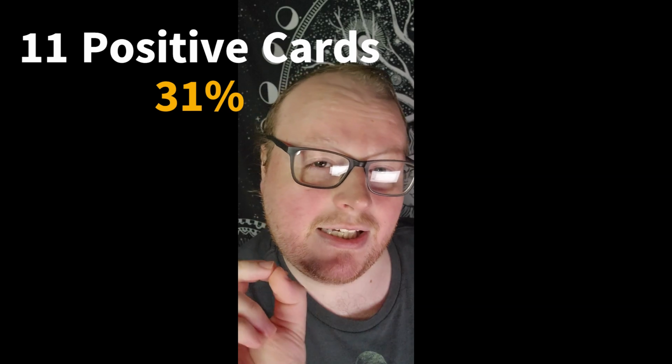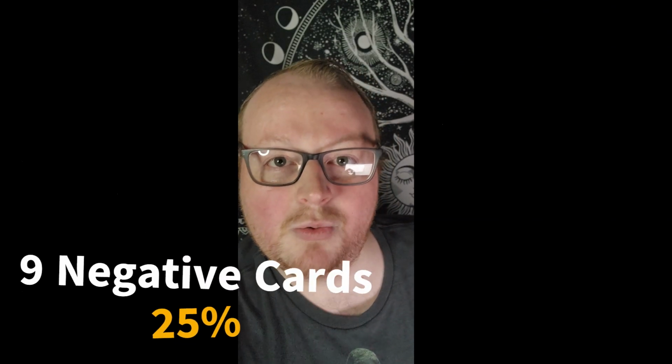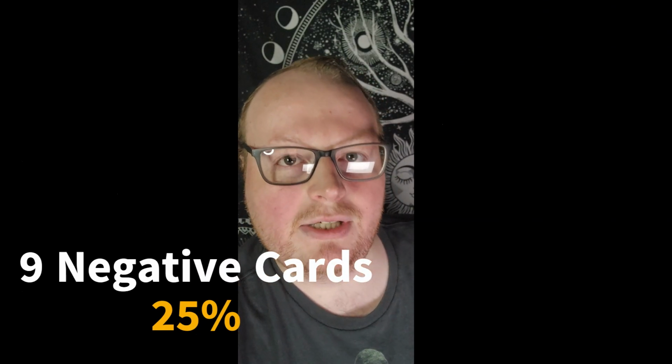And it's so important that we understand polarities because they play a massive role in reading the Lenormand, so much so that I did the math just so you don't have to. And I broke down the exact percentages of the positive, neutral, and negative polarities in the deck. There are 11 positive polarity cards, which sits at exactly 30.5%, or since we're rounding to whole numbers, 31% of the deck are positive polarity cards. There are 16 neutral cards, which is relatively 44%, and then there are 9 negative cards, which is exactly 25%.